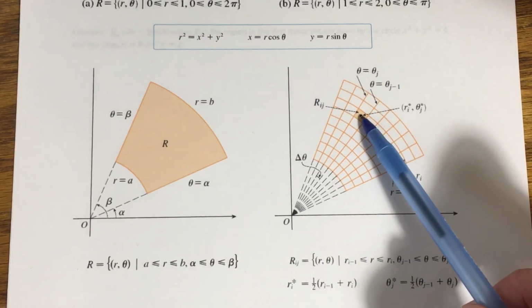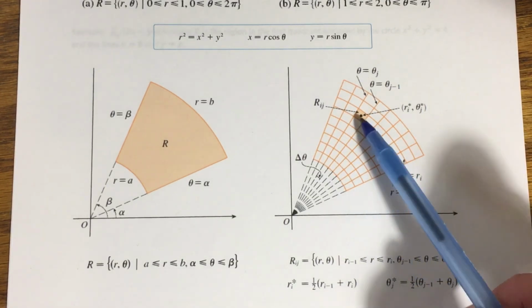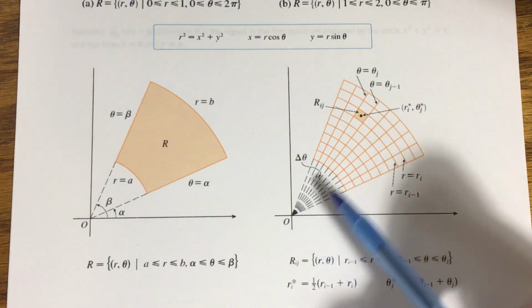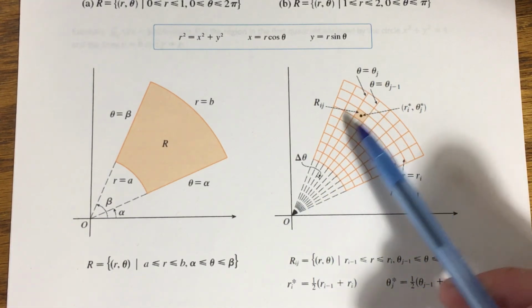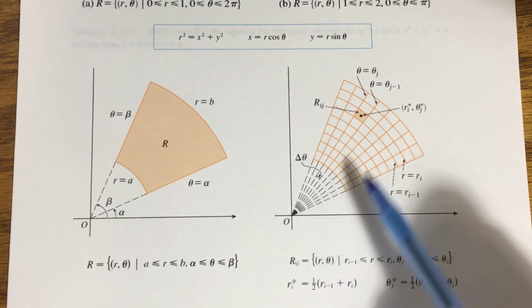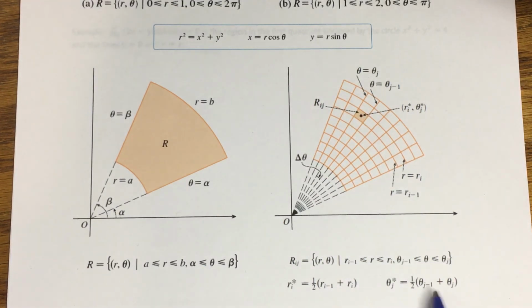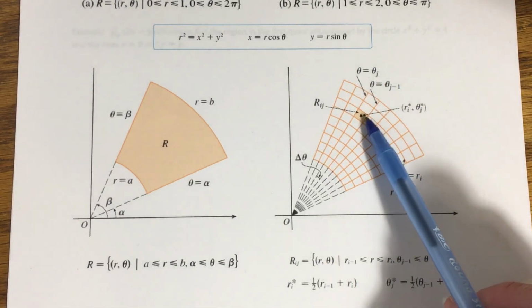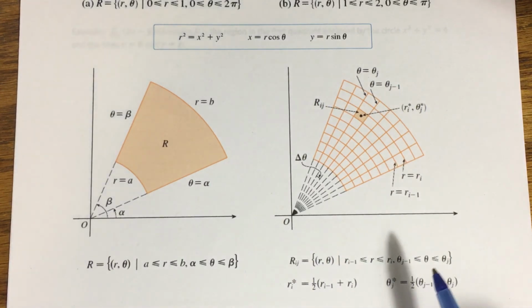The theta, if I were to take that point and create a line segment joining that point to the pole, and then measure its angle to the x-axis, it's halfway between this angle and that angle, which I can just average those two angles to get that theta. So that's what I'm going to call r_i star and theta_j star. That would be the coordinates of this point in polar coordinates.